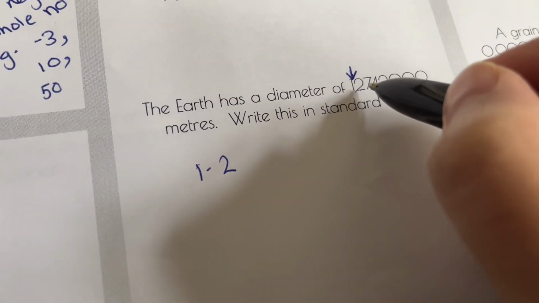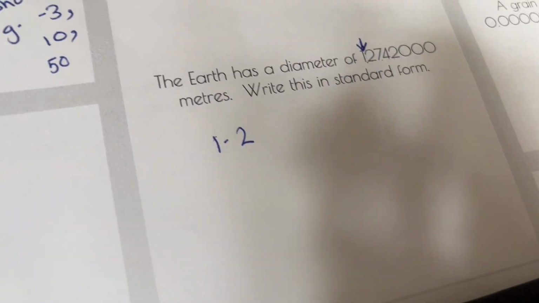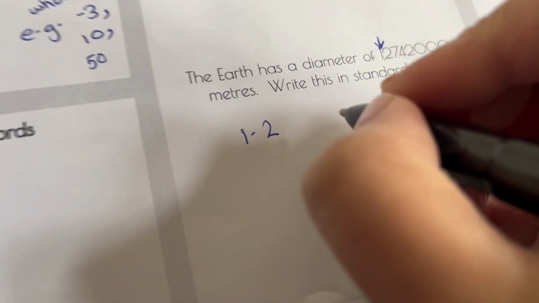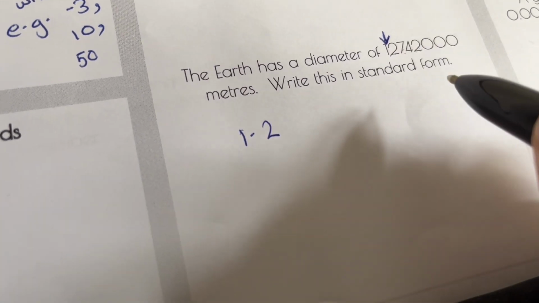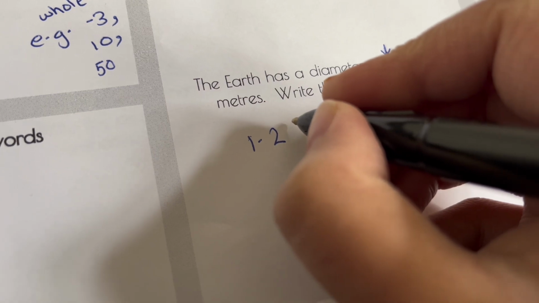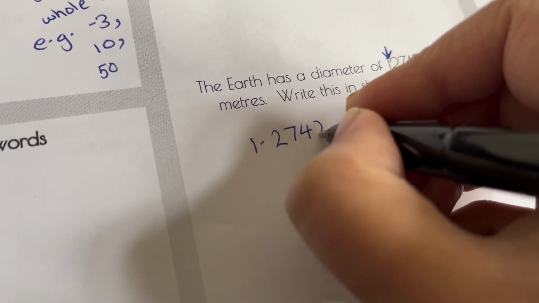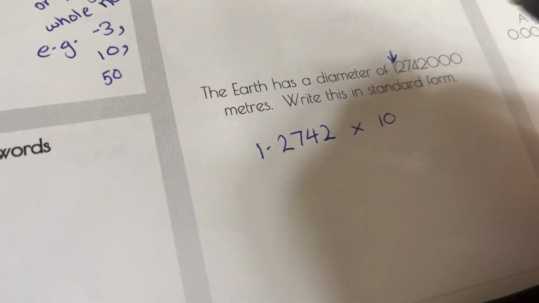But I've also got to remember to include my 7, 4, and 2 because they're part of what makes this number over here, and I cannot just ignore them. Otherwise, when I multiply out my numbers, I won't be getting these digits in my answer. So it will look like 1.2742 times by 10 to the power.